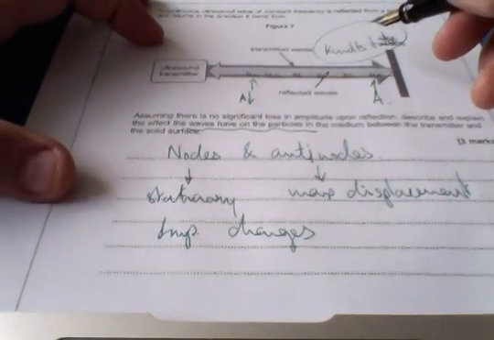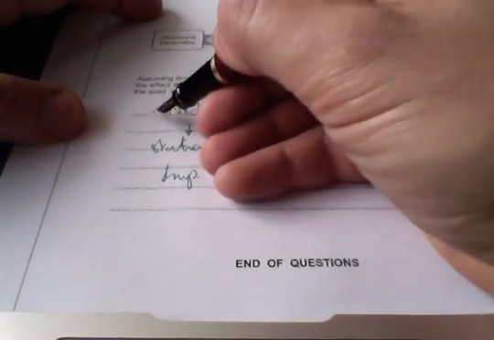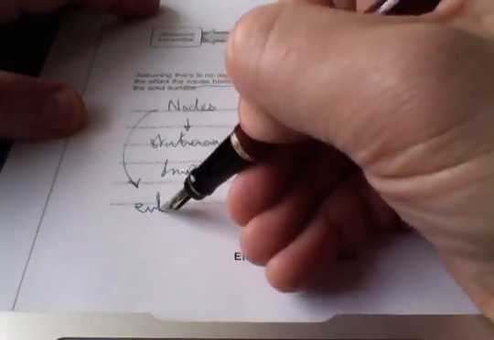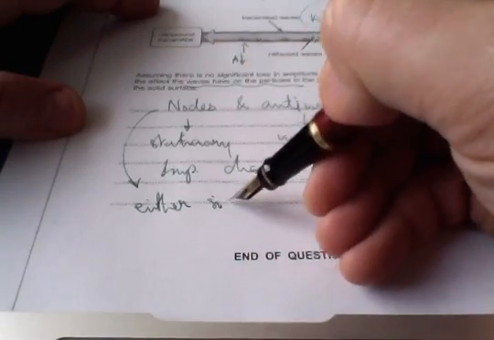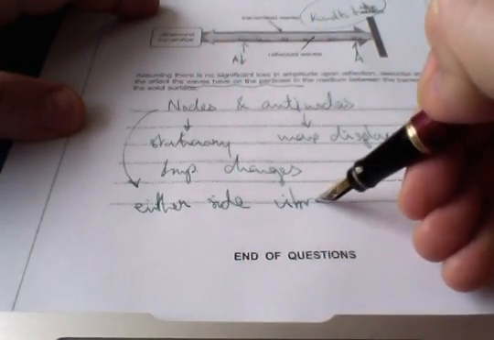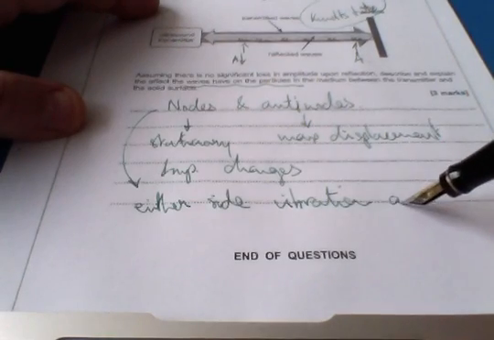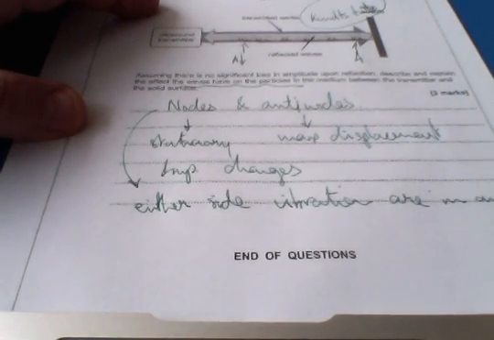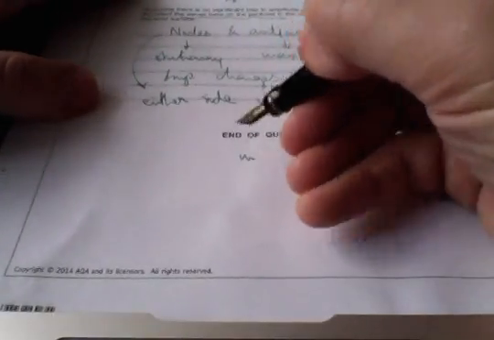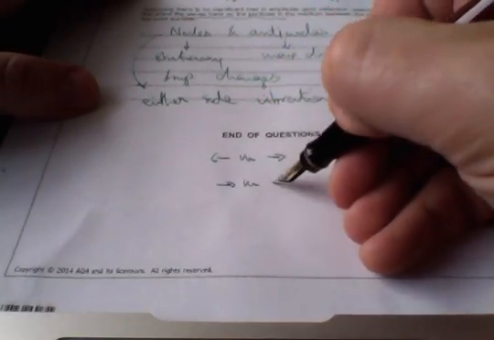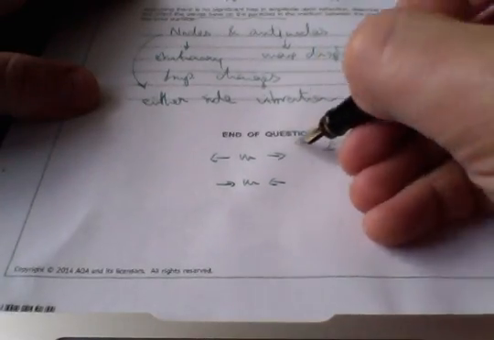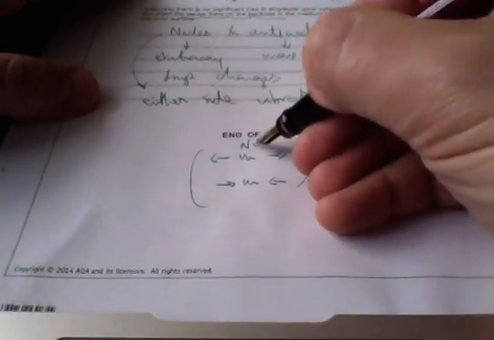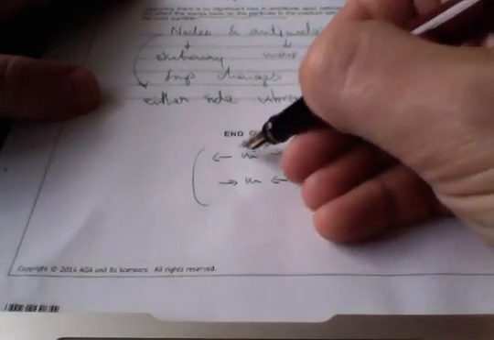And on either side of your nodes, vibrations are in antiphase. So anything happening that way, it's happening that way, and if it's vibrating that way, it's coming in that way. If that is a node, I should have written an N there probably.